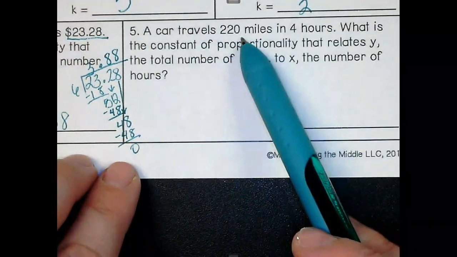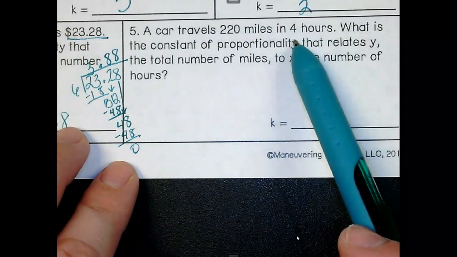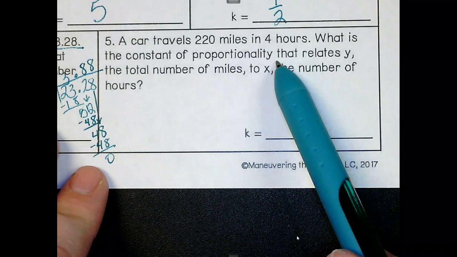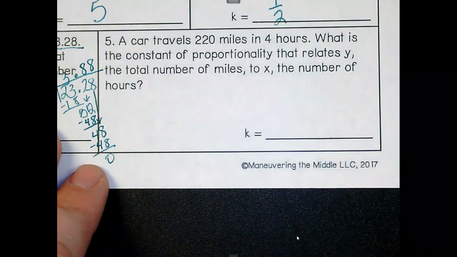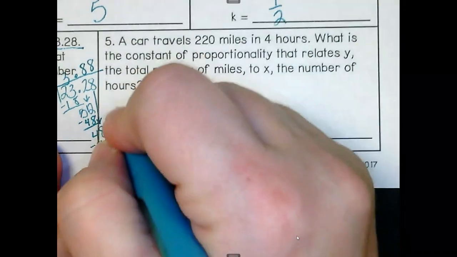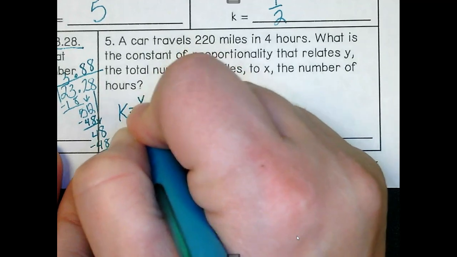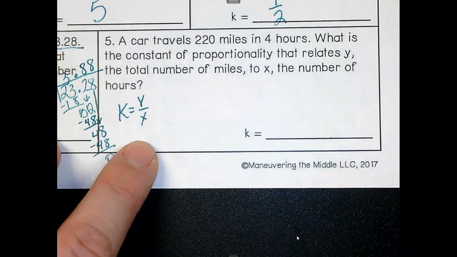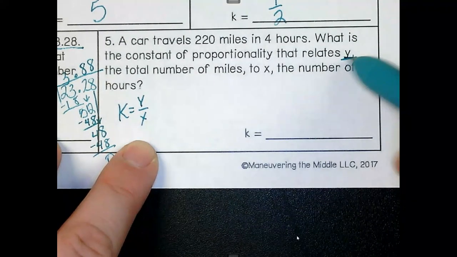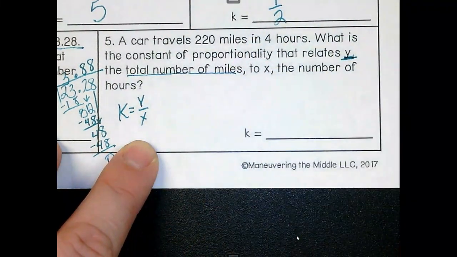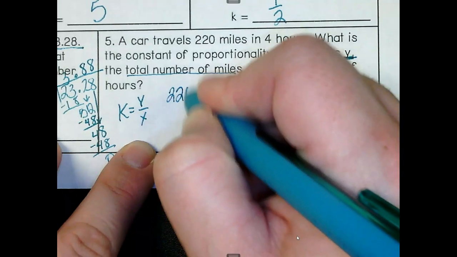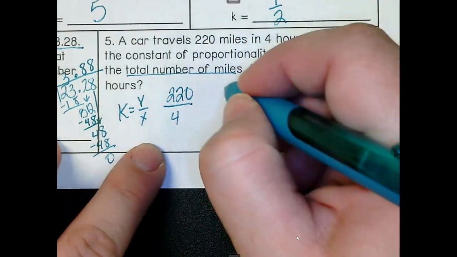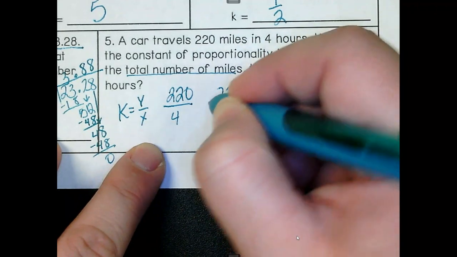Okay, a car travels 220 miles in 4 hours. What is the constant of proportionality that relates y, the total number of miles, to x, the number of hours? Okay, so I need k equals y over x. So which one's my y? 220. How do I know that? Because y is the total number of miles. So I have 220, and then x is hours, so 4. It would be 55.